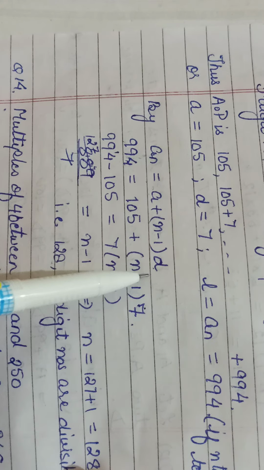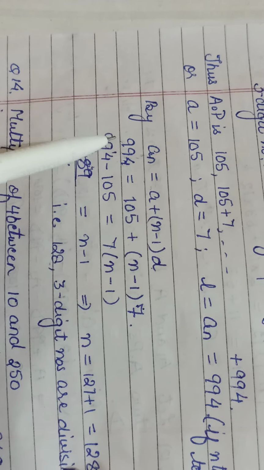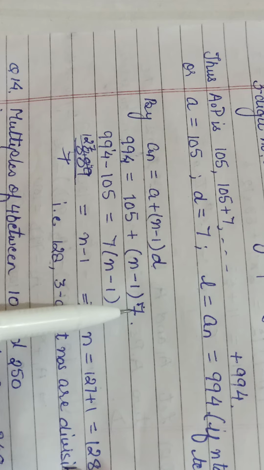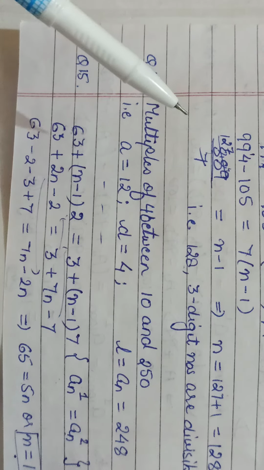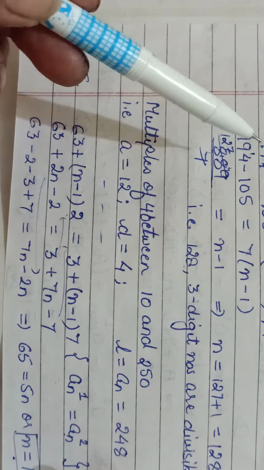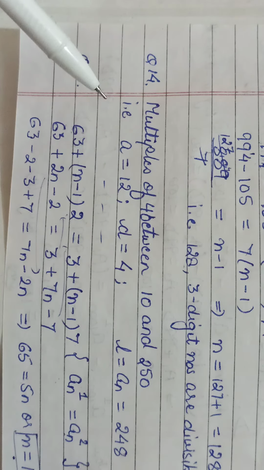You'll apply AN's formula, put the values, your A and AN and D has changed. Rest, again you have to find N, that is it. So, we would say these many multiples of 4 lie. Okay, so the rest of the calculation you will do yourself like the previous one. I've just given you a hint.